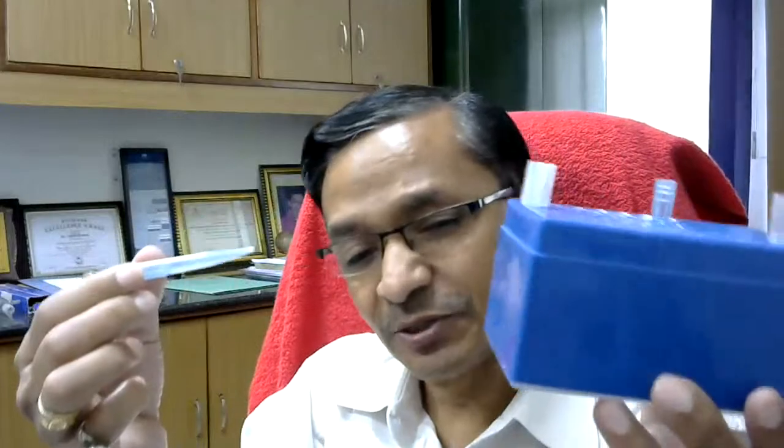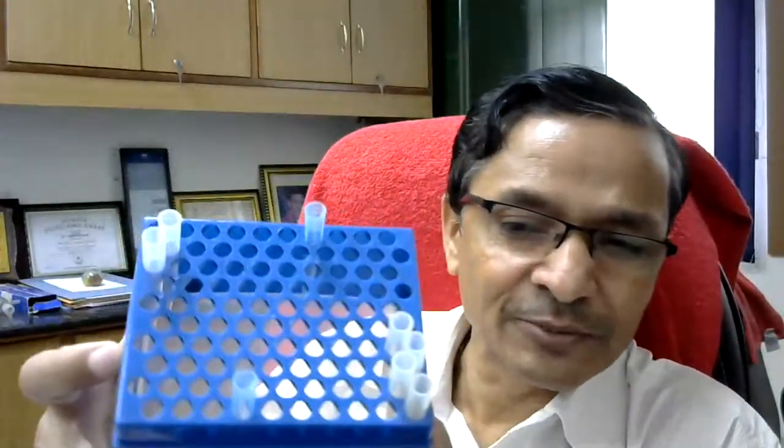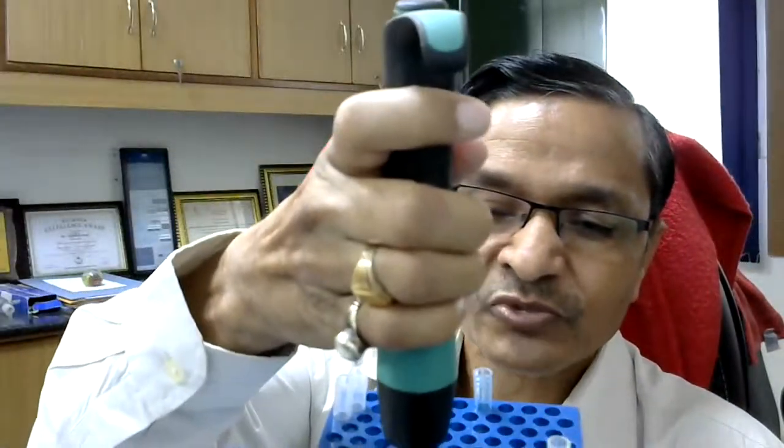So these are the tips which can be used for 1 ml. If you are using a 1 ml pipette, then blue tips and a blue tip box. This is the tip box, so you can arrange tips here in all these holes. Of course this is a 5 ml pipette, but I will try to show you like that.